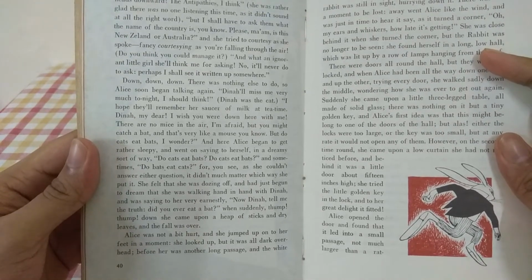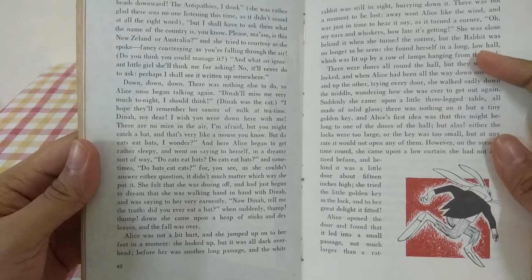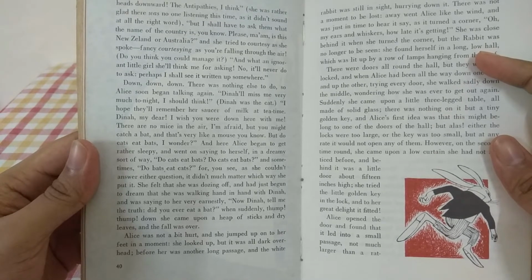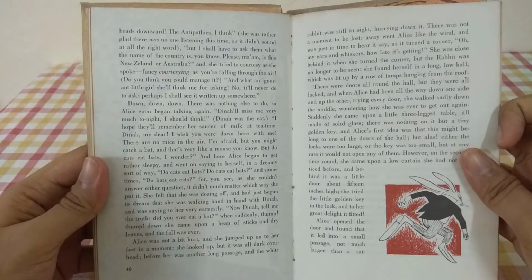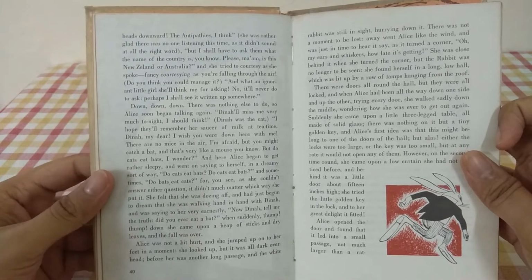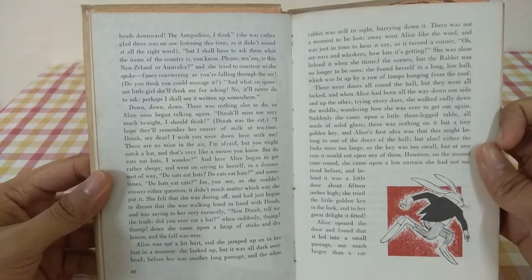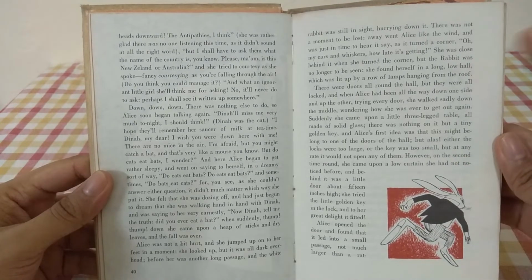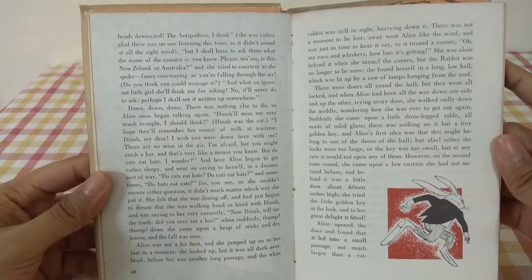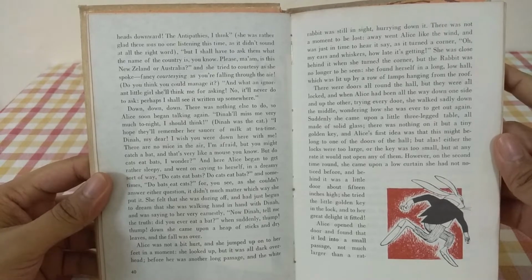She felt that she was dozing off and had just begun to dream that she was walking hand in hand with Dinah, and was saying to her very earnestly, "Now, Dinah, tell me the truth. Did you ever eat a bat?" When suddenly, thump, thump, down she came upon a heap of sticks and dry leaves, and the fall was over.